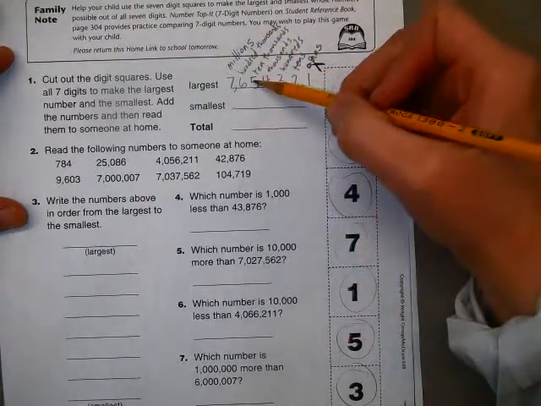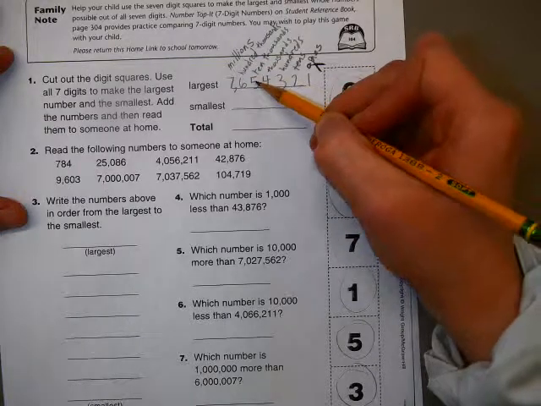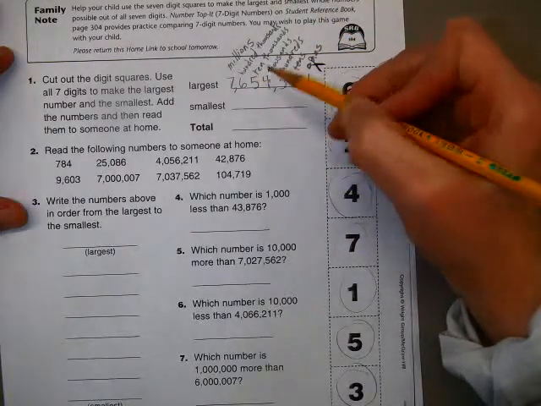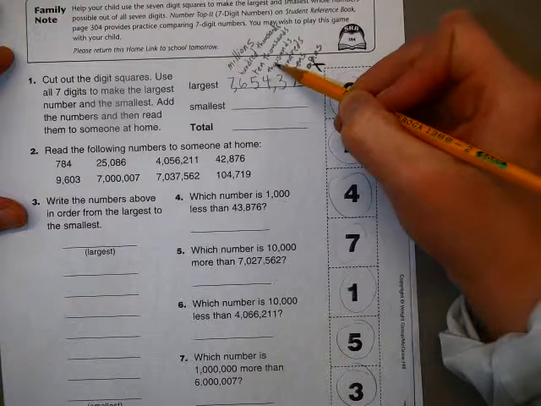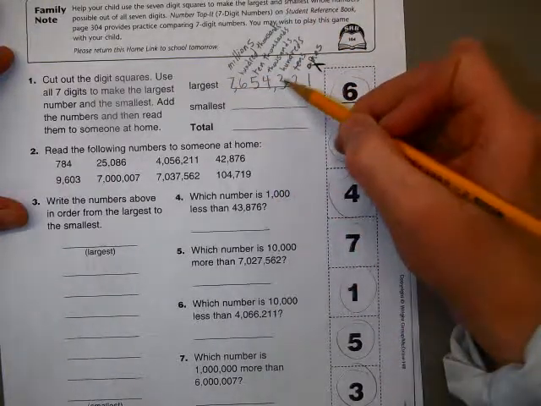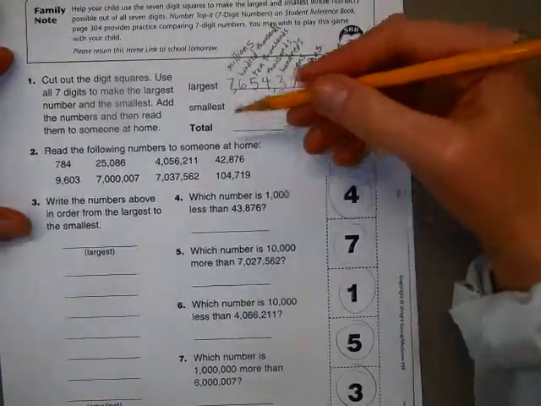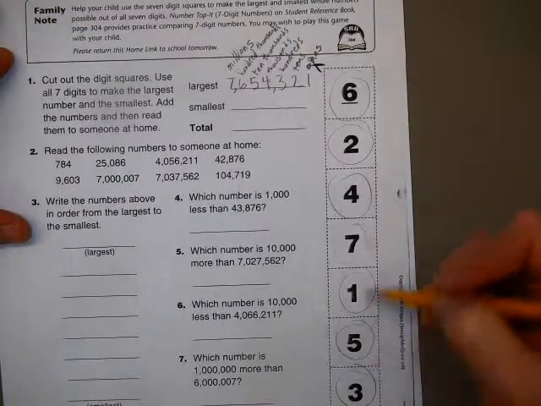7,600,000. So 600,000, but 7,654,000. So we read 654 together and then the 1,000 on the end. 7,654,321.